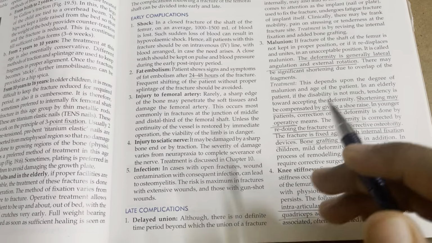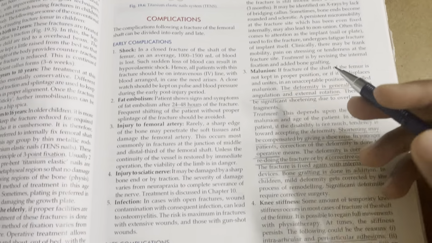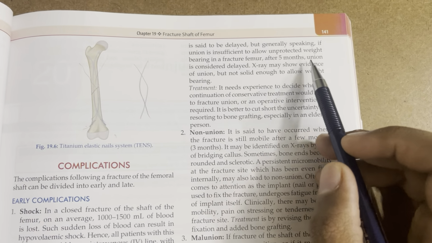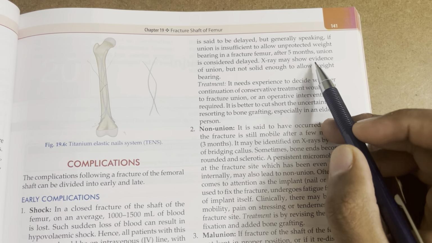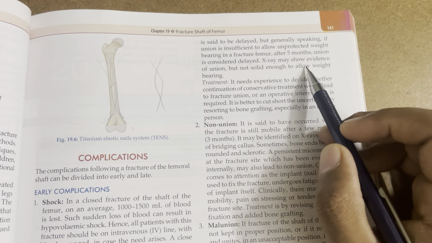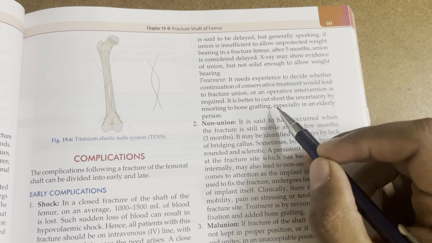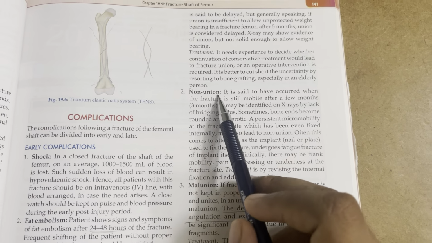Late complications, you can have all 3 types of unions. So delayed union, non-union, malunion. Delayed union, especially you take a time period of 5 months. After that it is considered delayed. The x-ray may show evidence of union, but it is not solid enough to allow weight bearing. So it is better to cut short the uncertainty by resorting to bone grafting, especially if the patient is an elderly person.